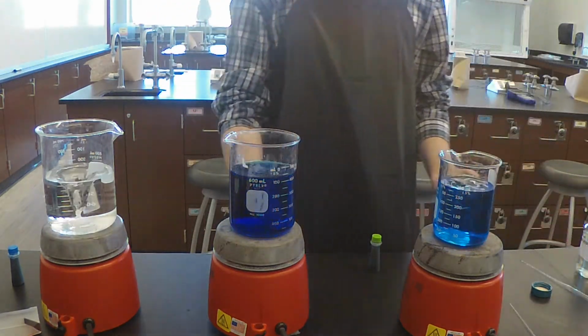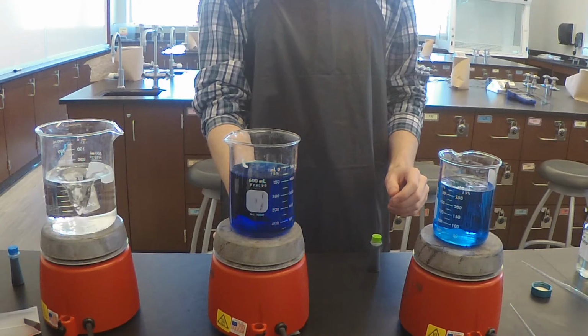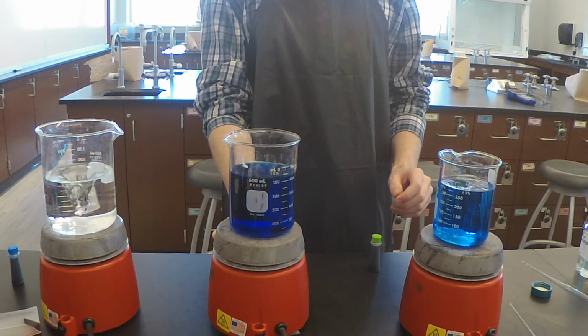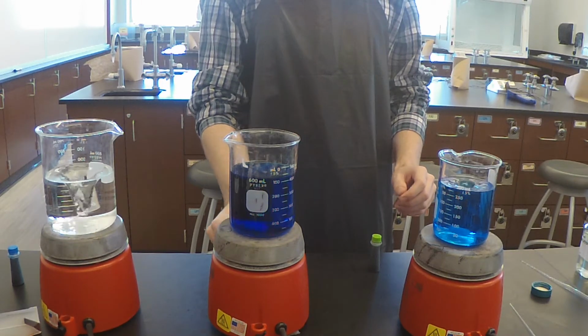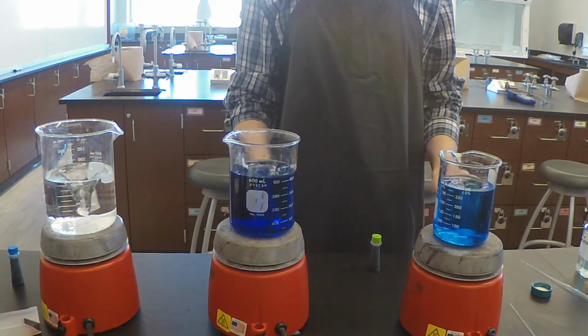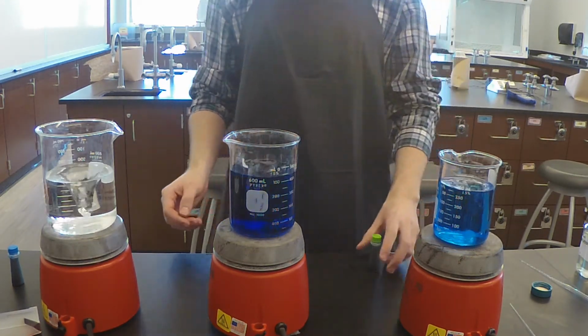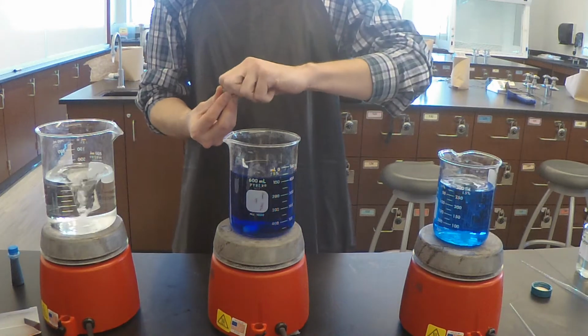Okay, so what's happening here is since the concentration in the middle beaker is higher than the beaker on the right, the reaction is actually taking place much quicker in the middle beaker because the reactants are colliding a lot quicker than on the right.